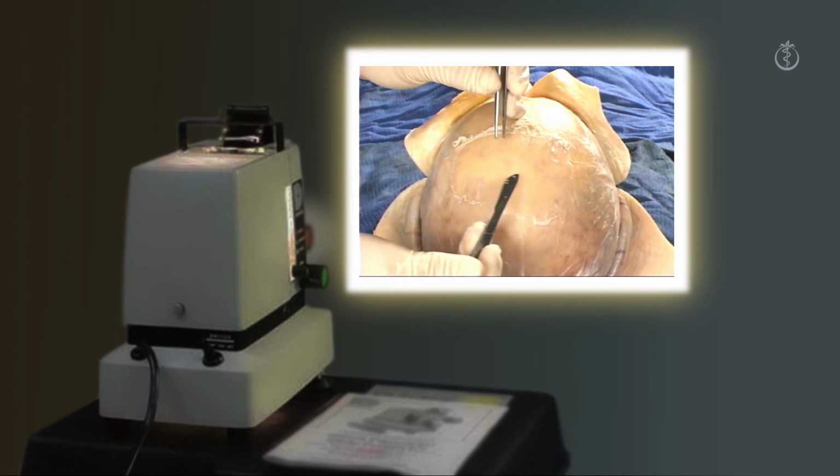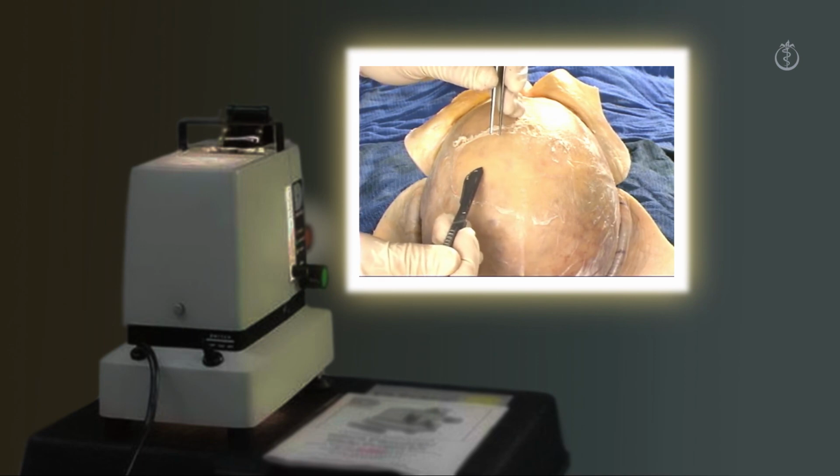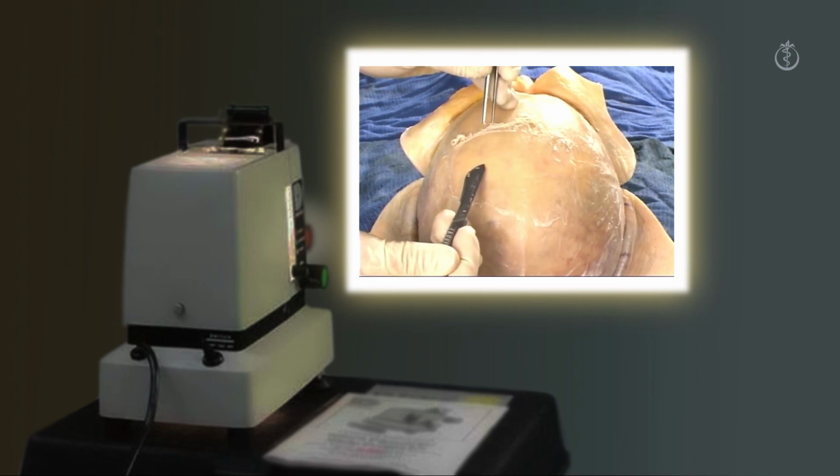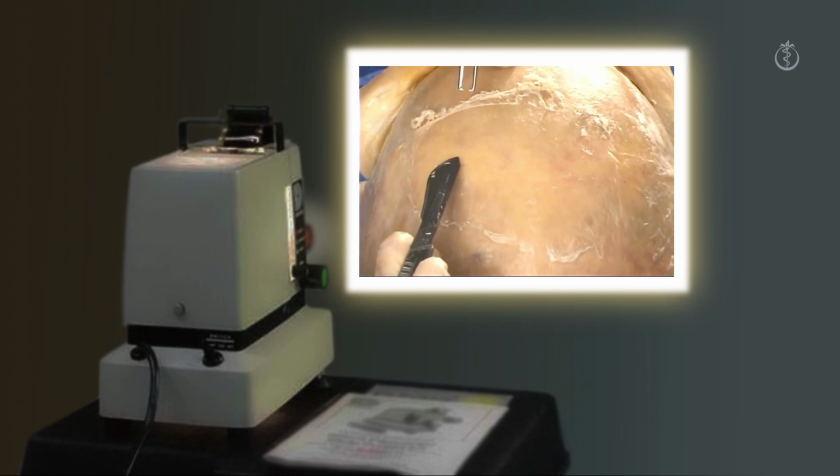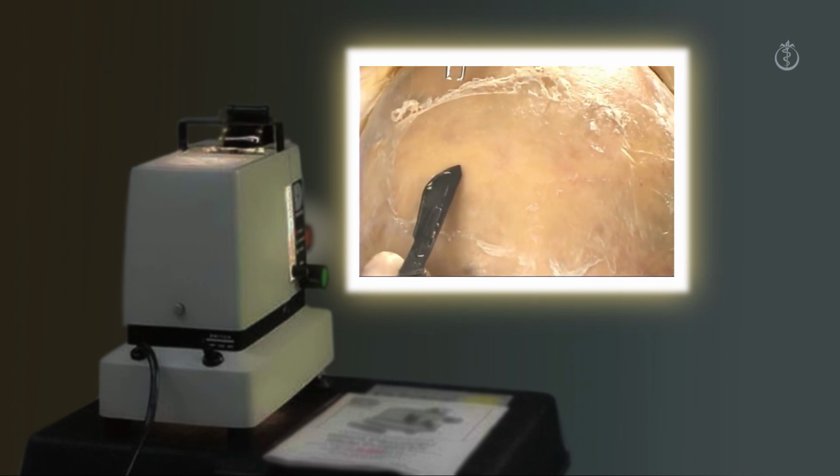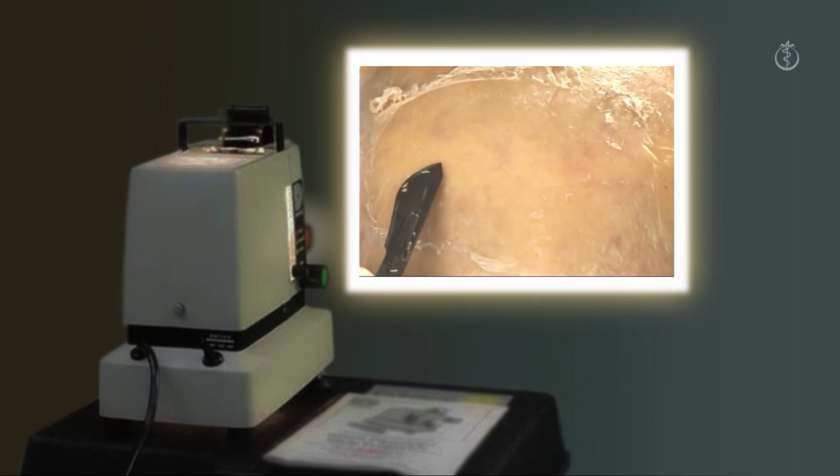Perhaps if we look real closely right along the scalpel blade here, we might be able to make out the remnant. This might not show up very well on the camera. There's barely a little remnant of a suture line across here. But again, for all intents and purposes, these sutures have been obliterated.